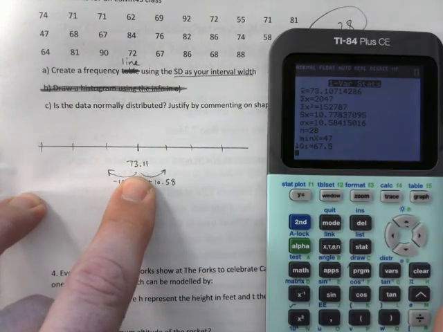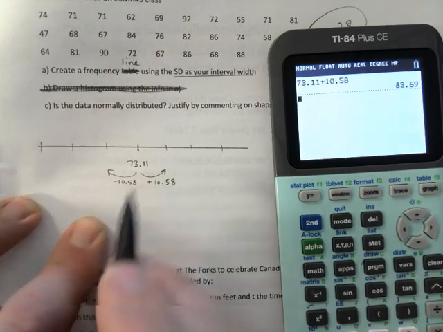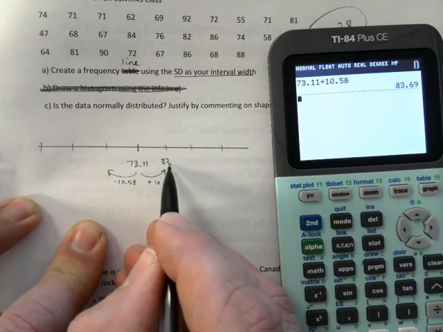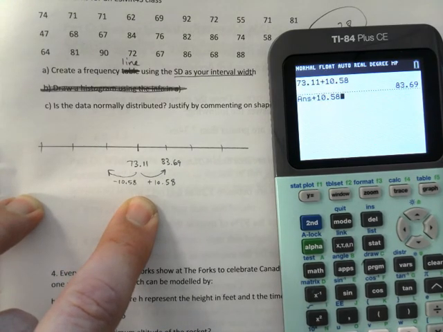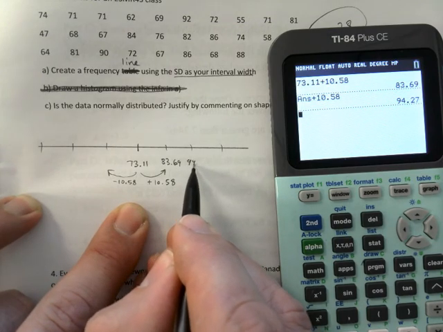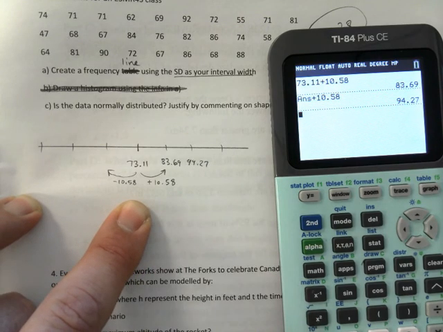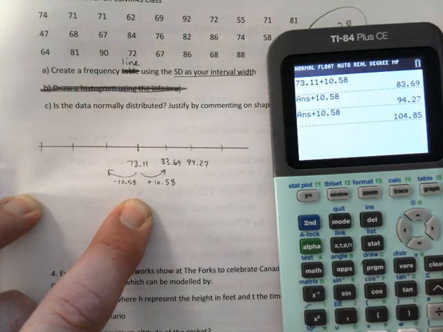So you grab your calculator, and then you add 10.58, and you write that down. It's very important that you're accurate with this. Okay? So you add 10.58 every time, so it's 94.27. One more time, 104.85.